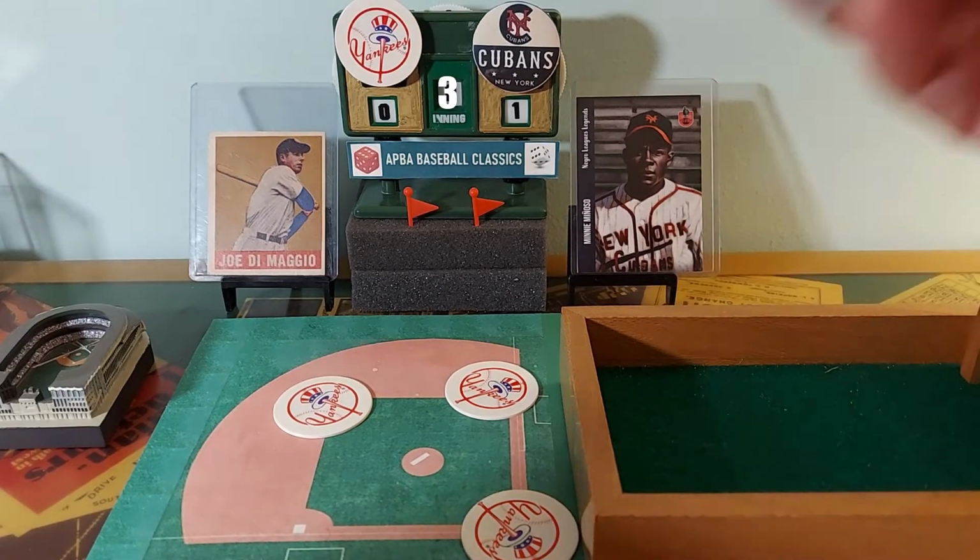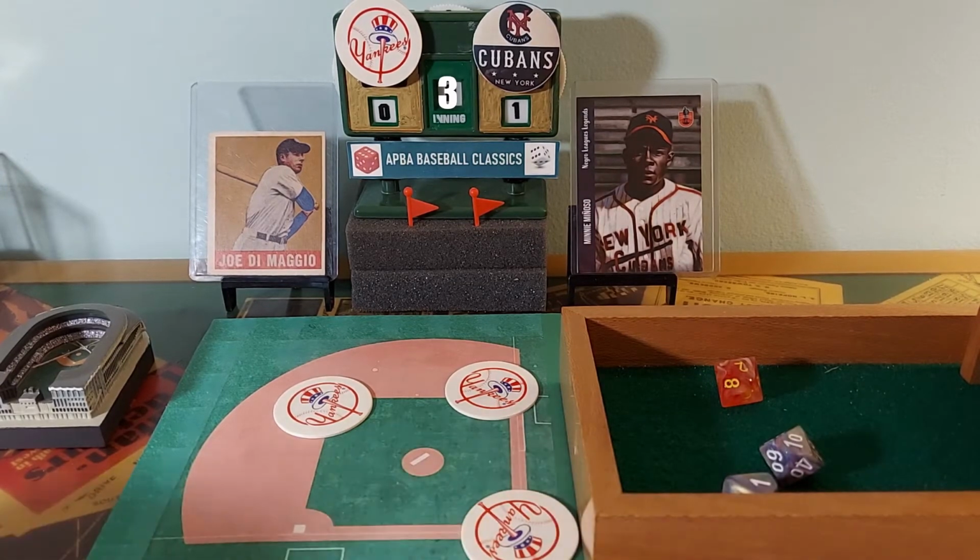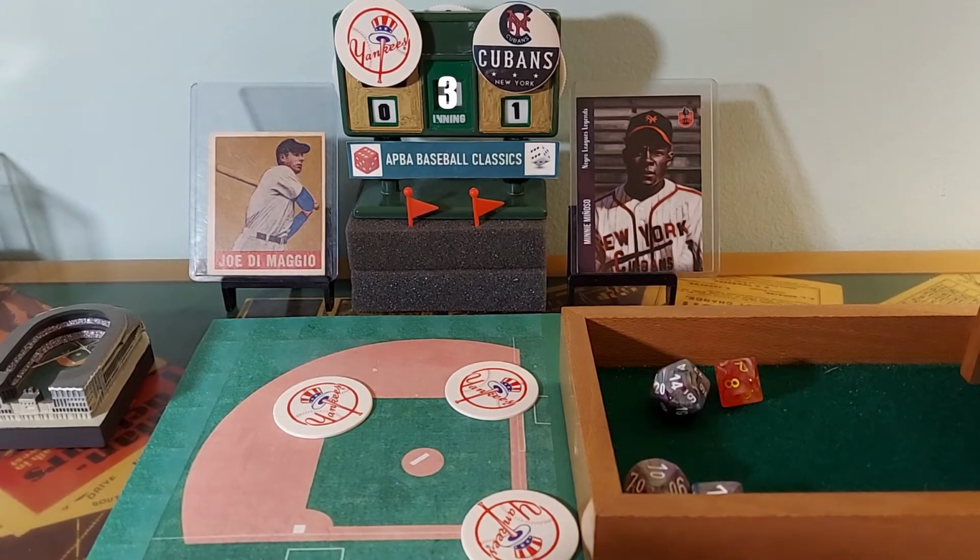And it's going to be up to Billy Johnson to see whether or not the Yankees are going to squander this opportunity. His target numbers are 29 and 35 is the on-base number. Here's the pitch to Billy Johnson. He rolls a 3. That's going to be a hit, and it might produce something. Let's see. 4 is a 1-base single. Bases loaded.